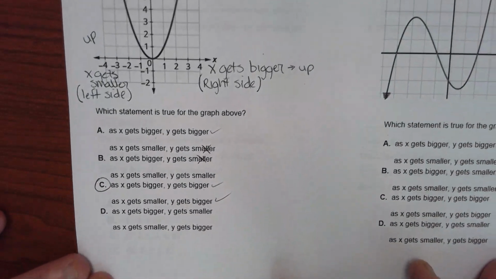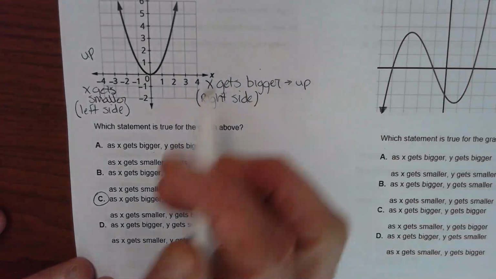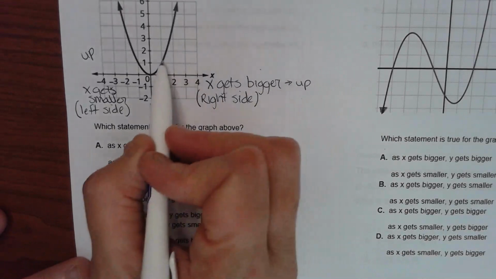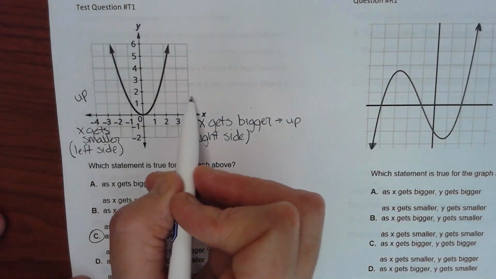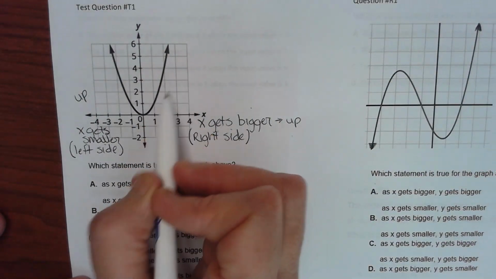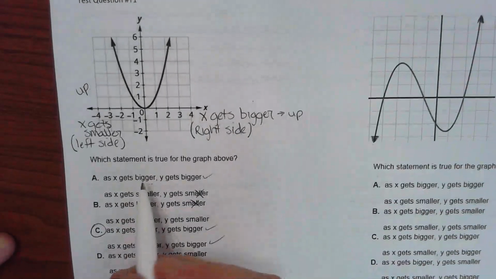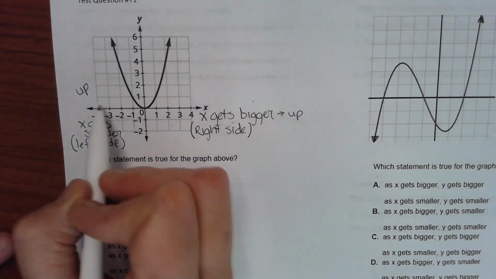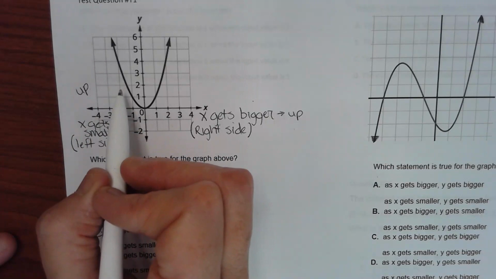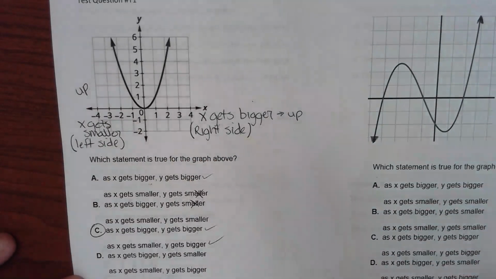All right. What you need to keep in mind is when it says x gets bigger, it's telling you to look on this side of the graph, on the right side of the curve. When x gets smaller, that's over here. It's telling you to look on the left side of the curve and see what's going on.